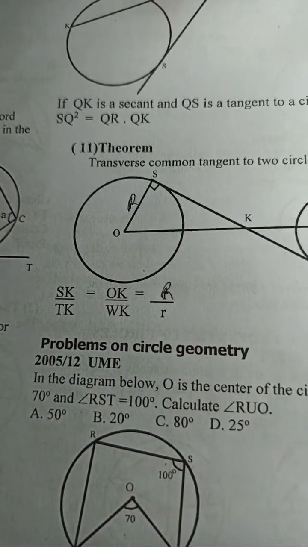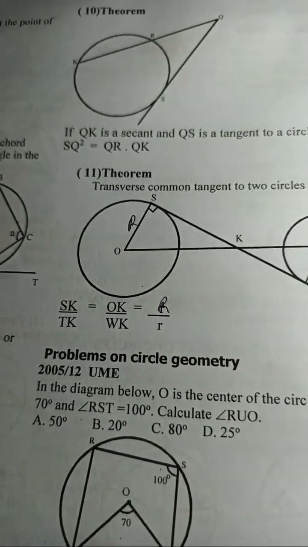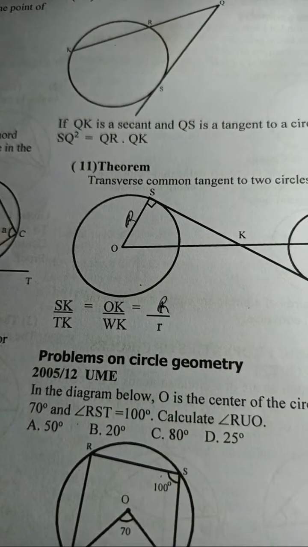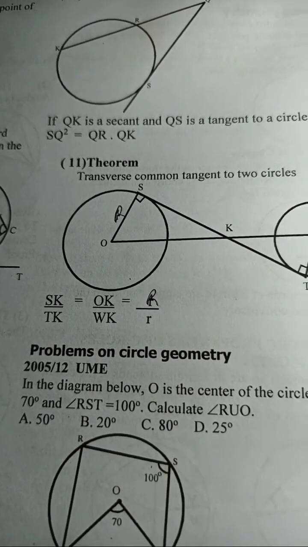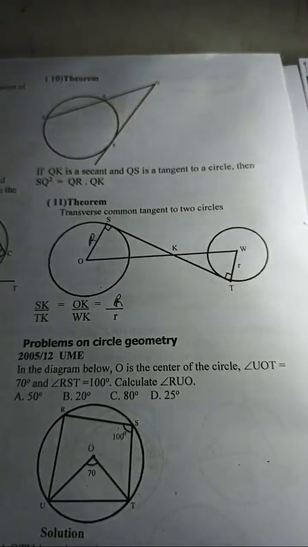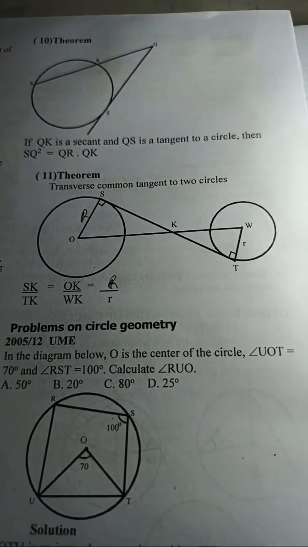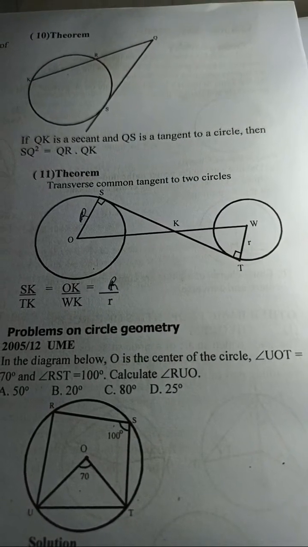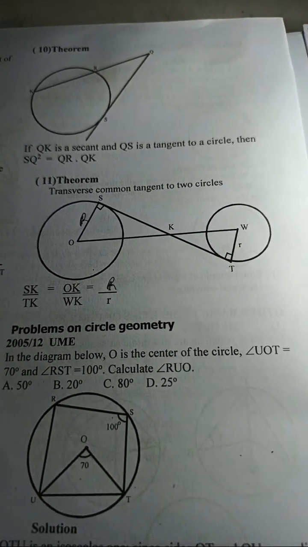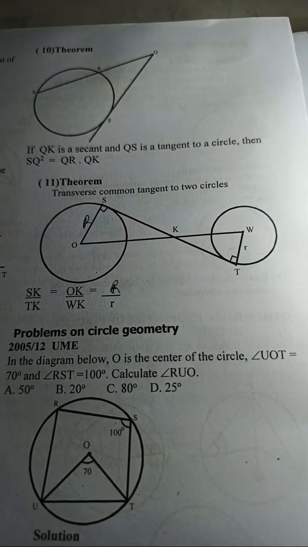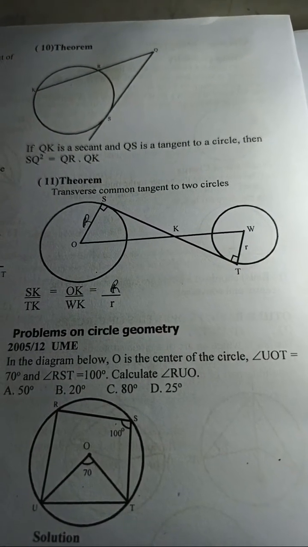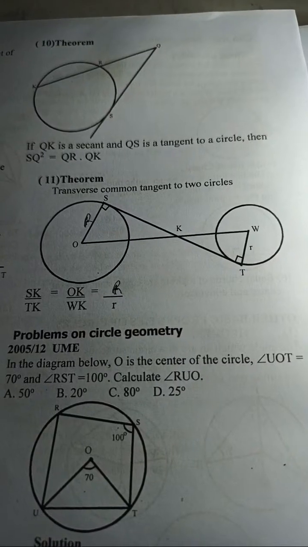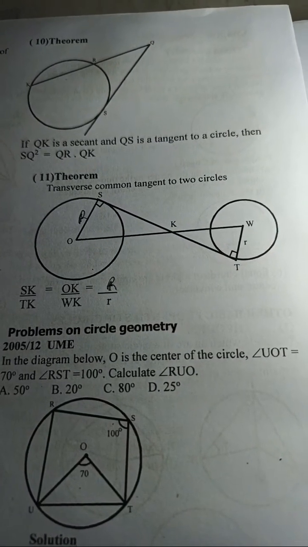theorem. So I strongly believe that from theorem 1 to theorem 11, we understood it perfectly with my explanation, because I took my time for this live video to explain to you thoroughly, so that there will be a good understanding of what circuit geometry is. So that's everything about circuit geometry, and I believe you understand it perfectly well.